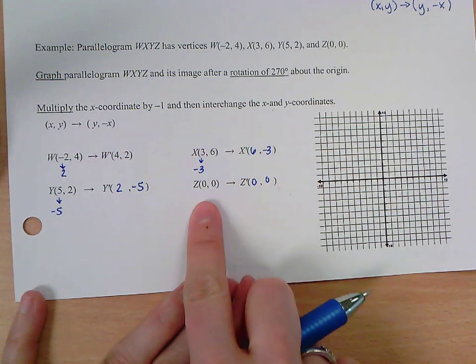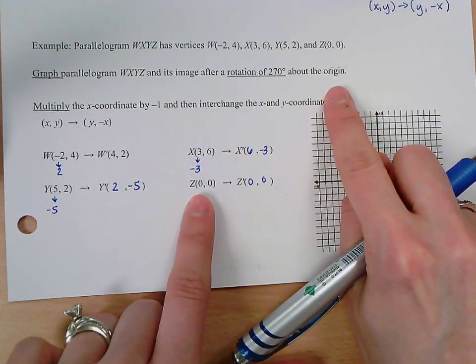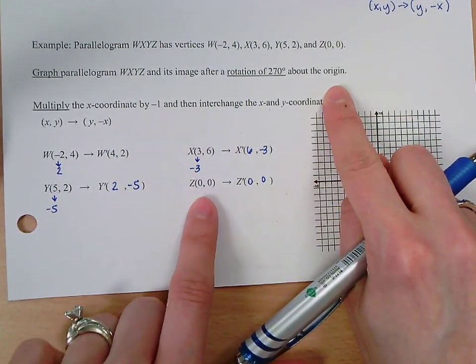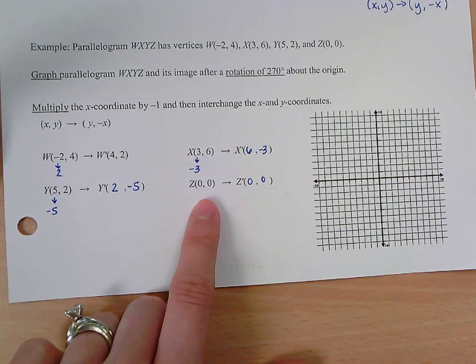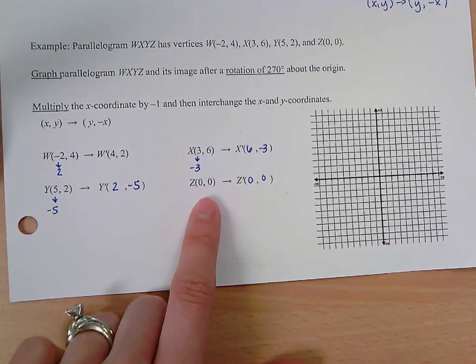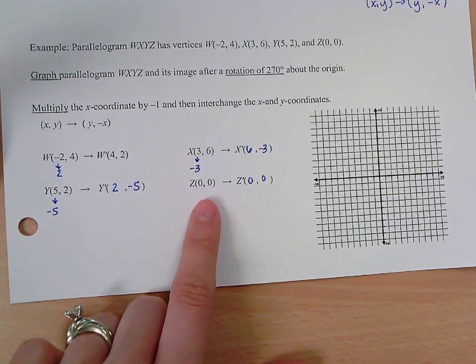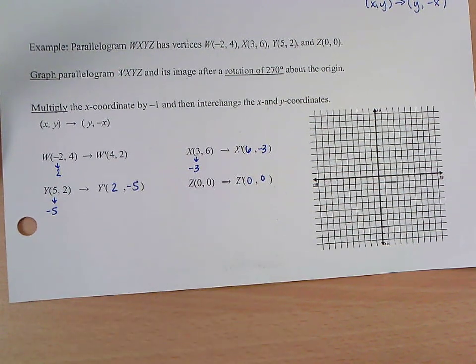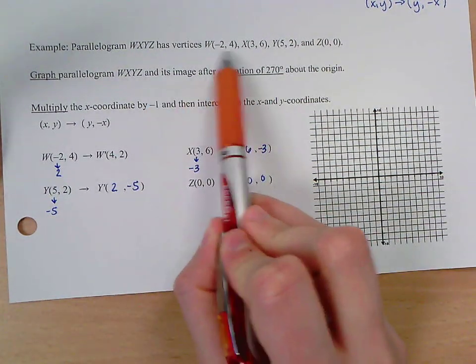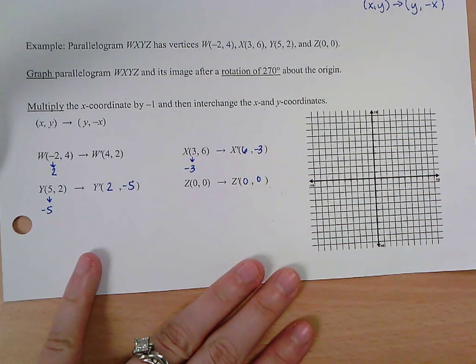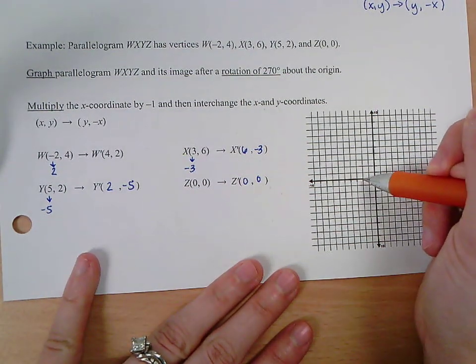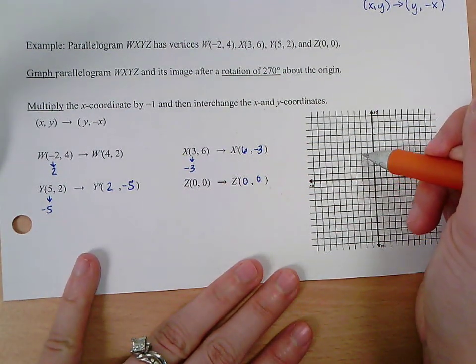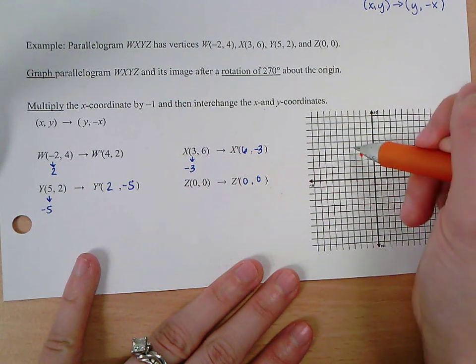And then since we're rotating about the origin, z is the origin, so that point, like we specified above, isn't going to move. Z and z prime are going to be the same point. So I'm going to plot my original 4 points so I can see this parallelogram. And again, make sure you label.